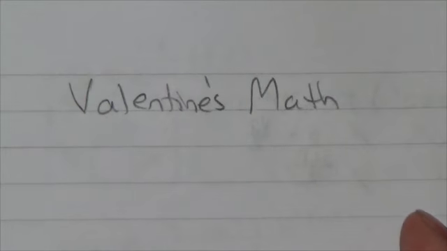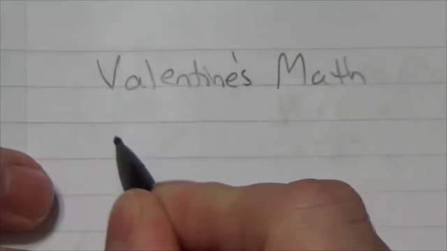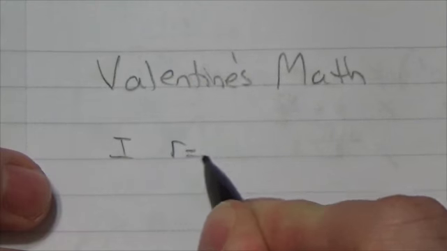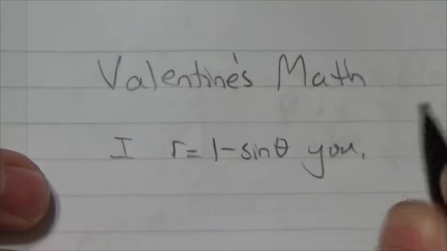Hi everybody. Okay, well it's Valentine's Day, and so I thought I would share with you a couple of things that we can do to spread the love, math style. So first of all, one of the things that you might want to do to that special someone is tell them, I love you, r equals 1 minus sine theta.